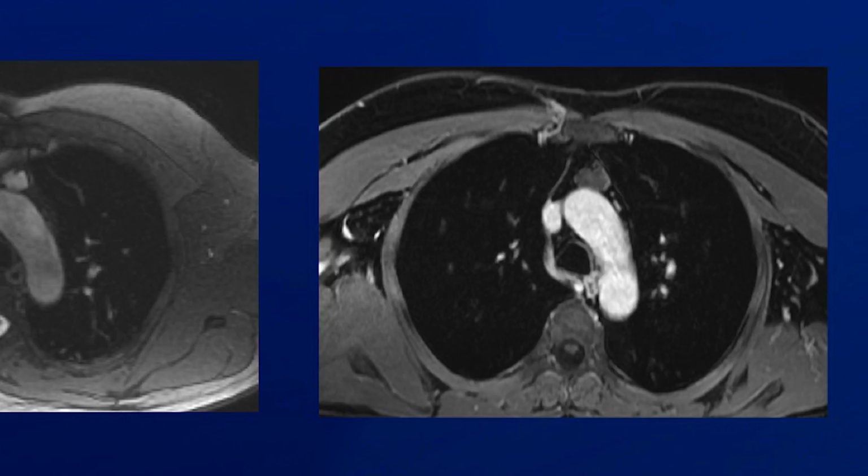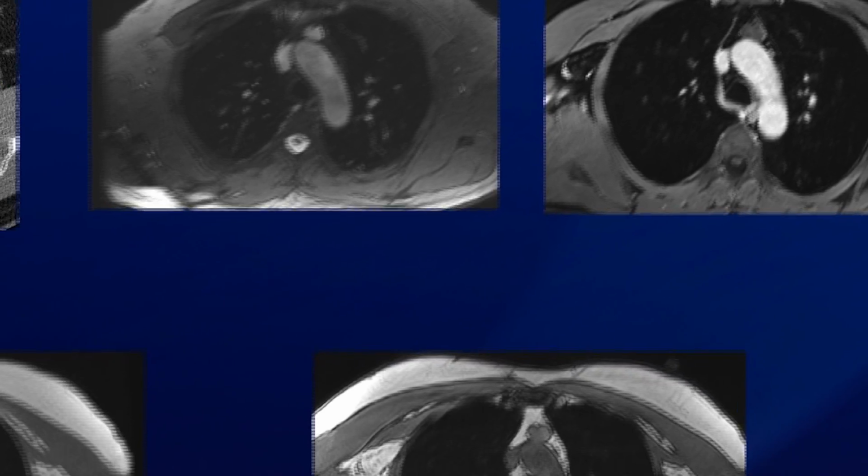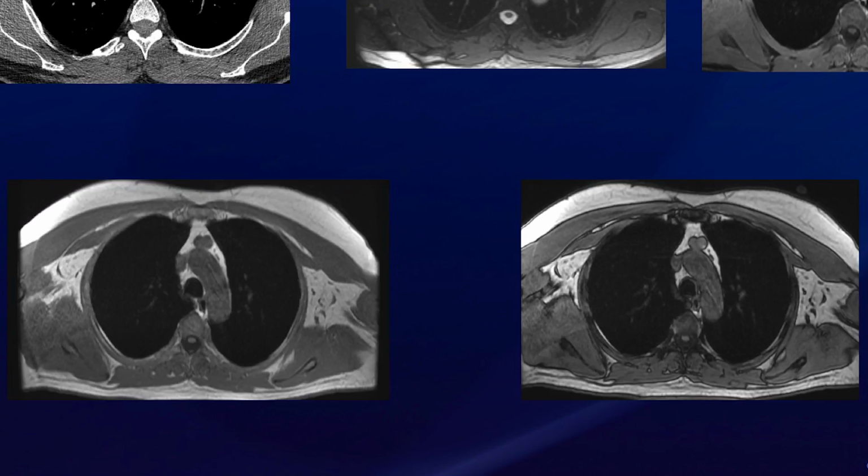And then here on in phase and out of phase, they look basically the same. So you don't get that dropout signal, so there's no fat in there, so it's a thymic cyst. So no enhancement, high in T2, no dropout on in and out of phase, so it's consistent with a cyst.